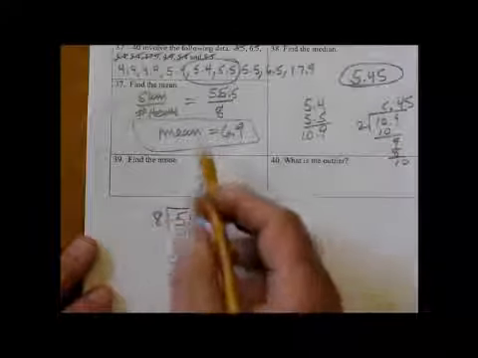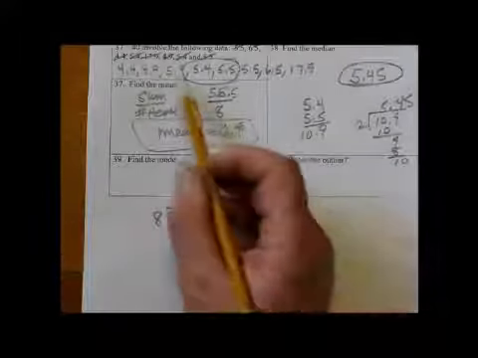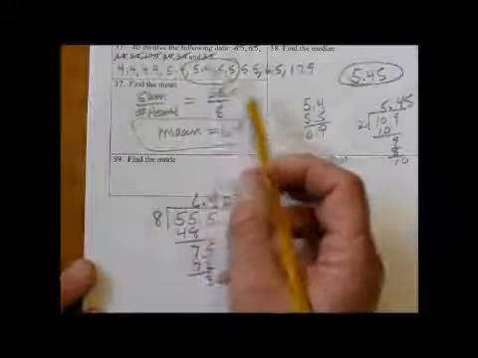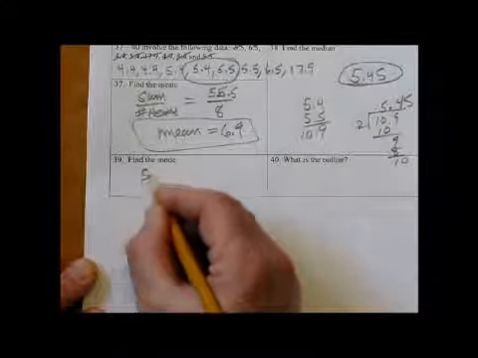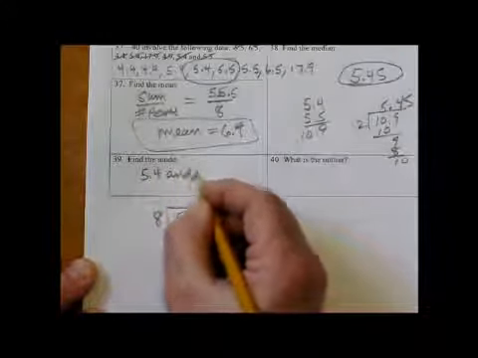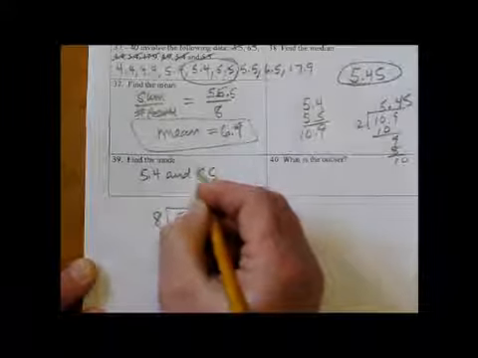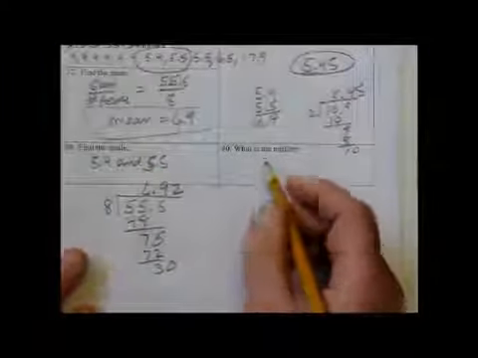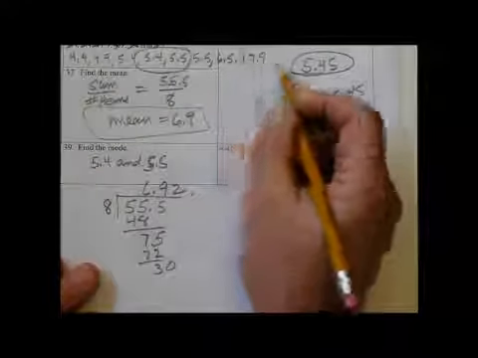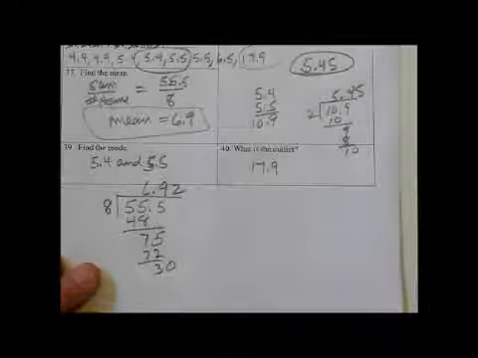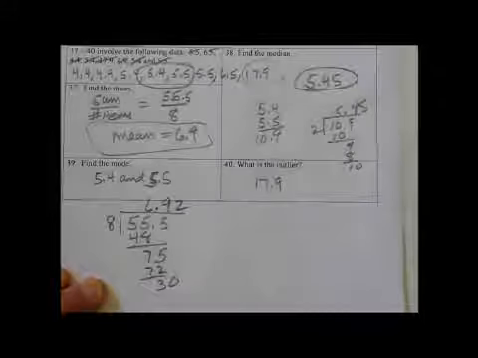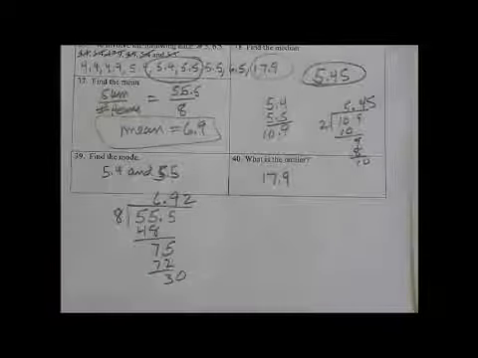The mode is the most frequent one. There's a tie here. 5.4 occurs twice, 5.5 occurs twice. So there's actually two modes, and the two modes are 5.4 and 5.5. And what is the outlier? The outlier is 17.9 here. It's way far away, which would probably affect the mean a lot here. The mean you might not want to use in this set of data because you have that large outlier. So that's the end of the test, and we'll be going over that more.